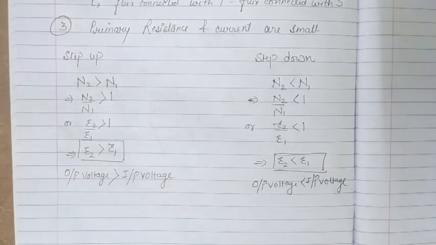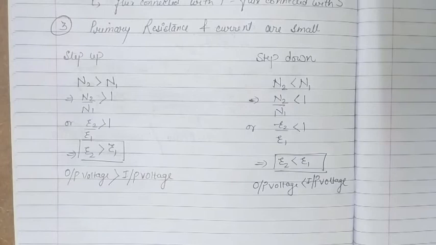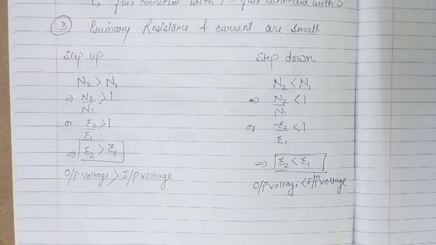So here we talked about the number of turns and voltage. Now let's try to connect the currents in the primary and secondary coil with this relation.